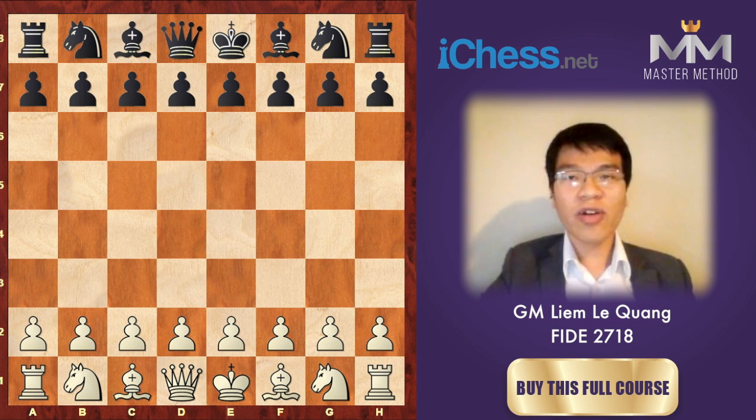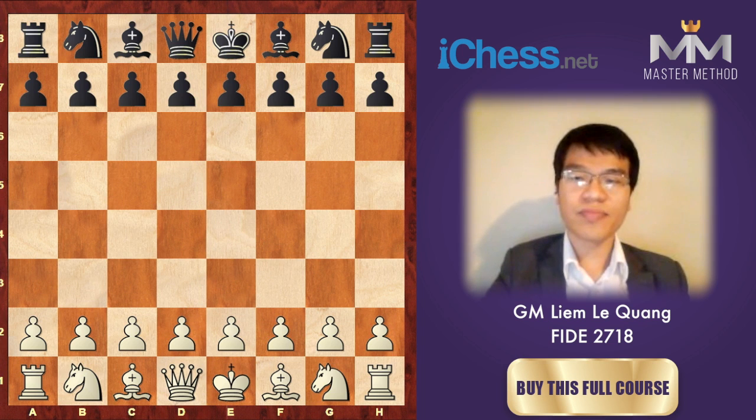Next, we will look at another game in the Nimzo-Indian opening. This game is between Topalov and Le Quang. We will see how Le Quang managed to handle the isolated pawn structure with black.